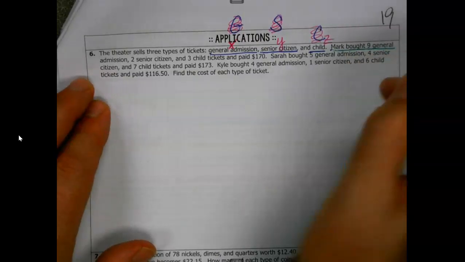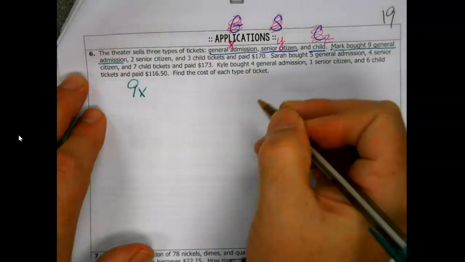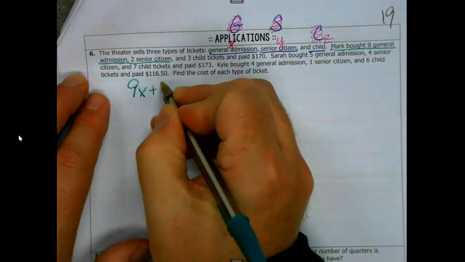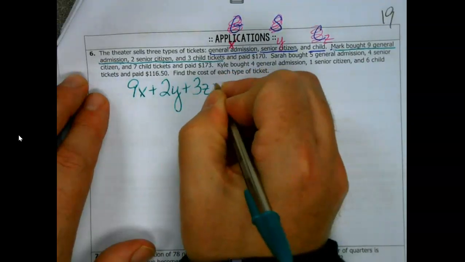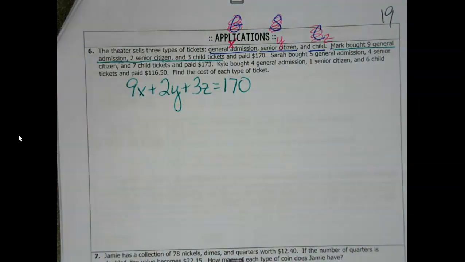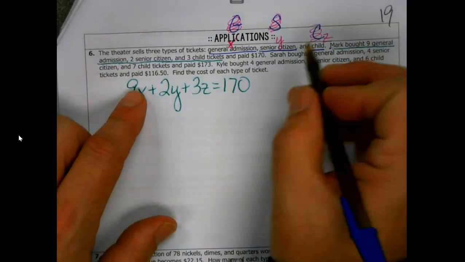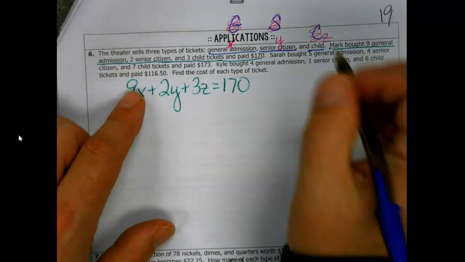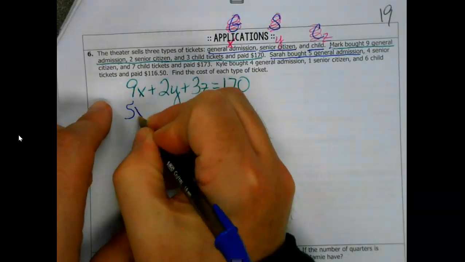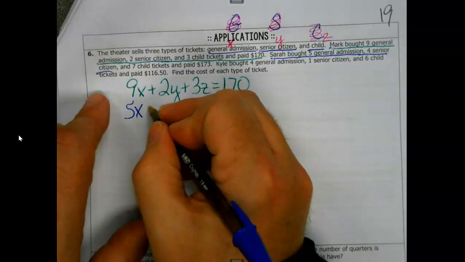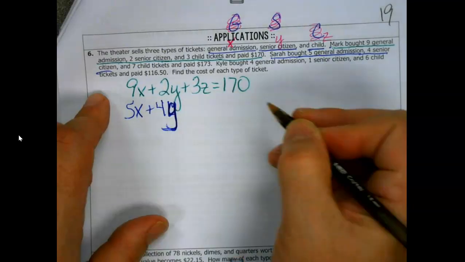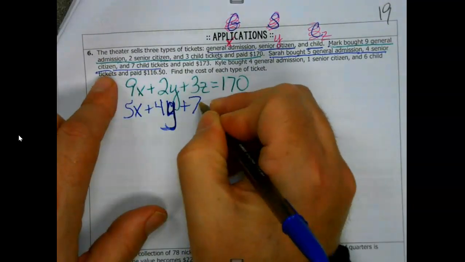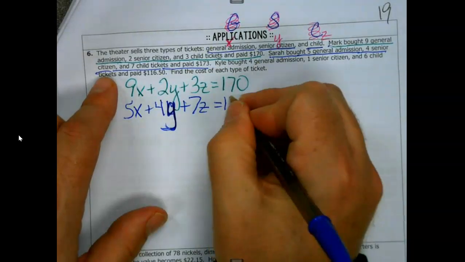Mark bought 9 general admission, 9X, 2 senior citizen, 2Y, and 3 child tickets, 3Z, and paid $170. Sarah bought 5 general admission, 5X, 4 senior citizen, 4Y, and 7 child tickets, 7Z, and paid $173.